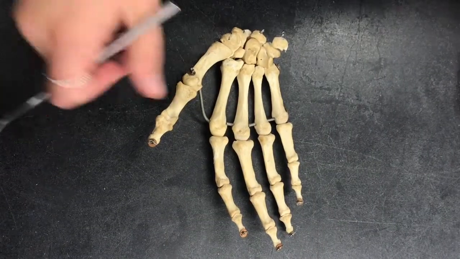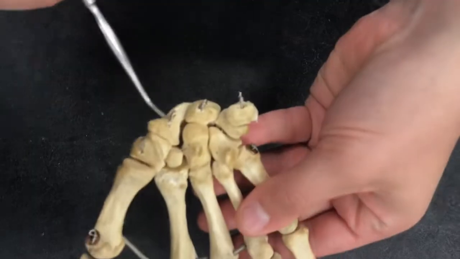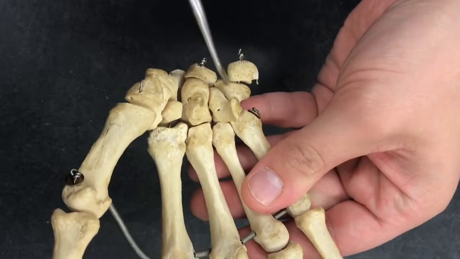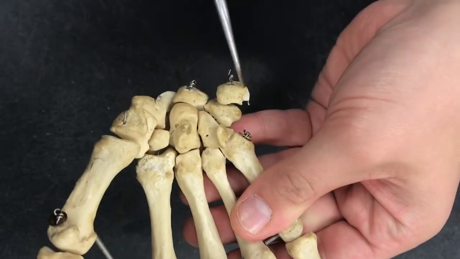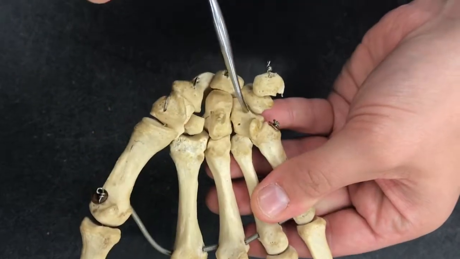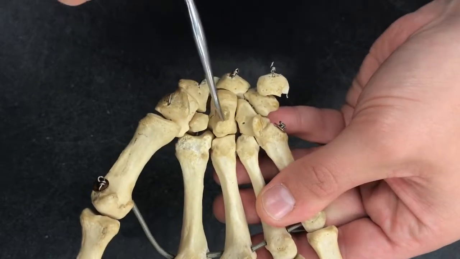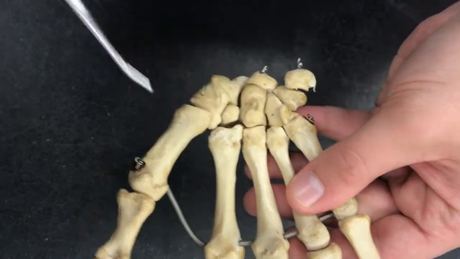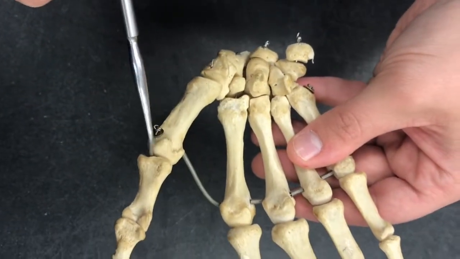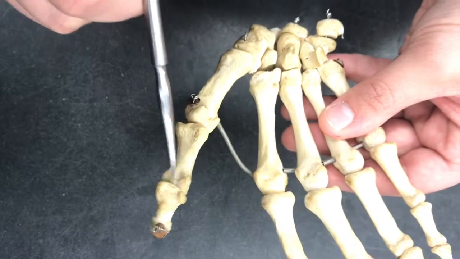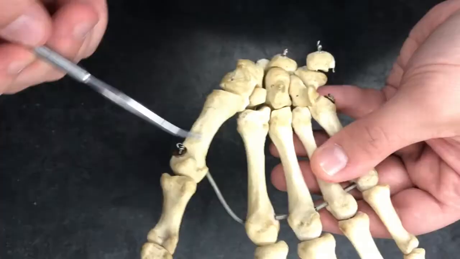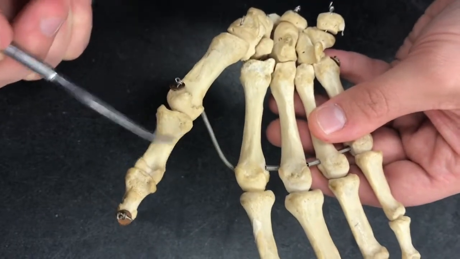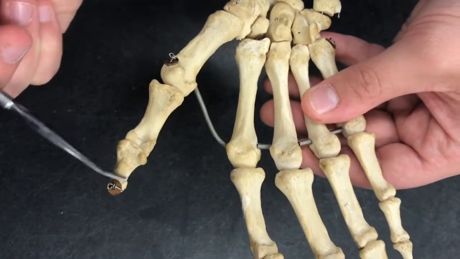This is a right hand. This is the scaphoid. This is the lunate. This is the triquetral. This is the pisiform. This is the hamate. This is the capitate. This is the trapezoid. This is the base of the thumb. This is the head of the thumb. This is the first digit metacarpal, first digit proximal phalange, first digit distal phalange.